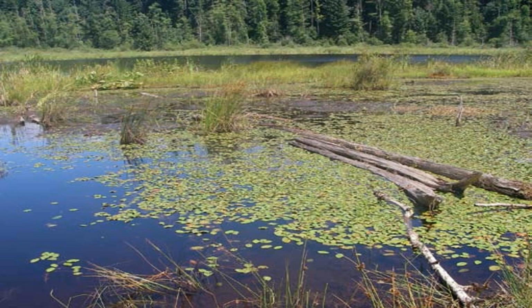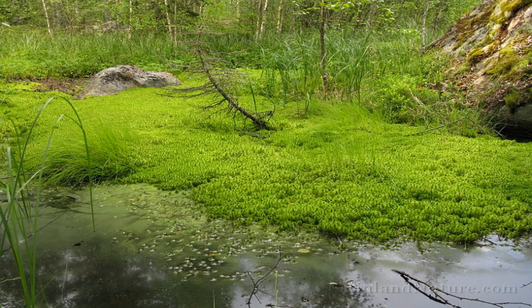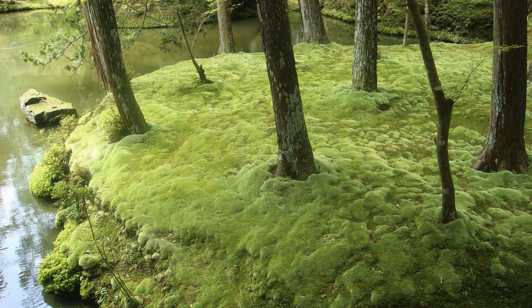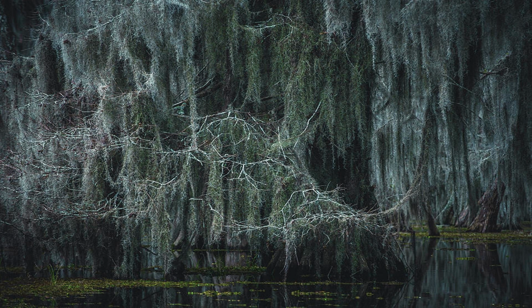Additionally, mosses often form dense carpets or mats in swamps, creating a layer of insulation that helps maintain the moisture levels in the soil. This layer also acts as a protective cover that prevents the loss of water through evaporation. The dense growth of mosses also provides a suitable habitat for other organisms, including insects, amphibians, and small invertebrates.